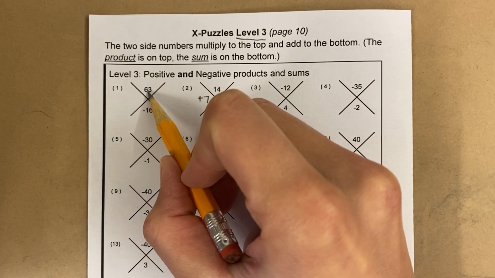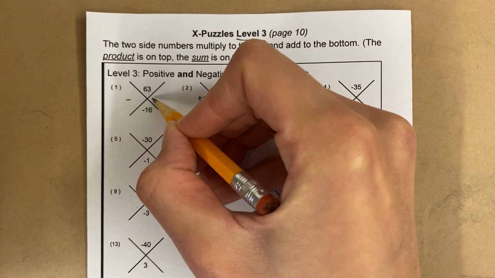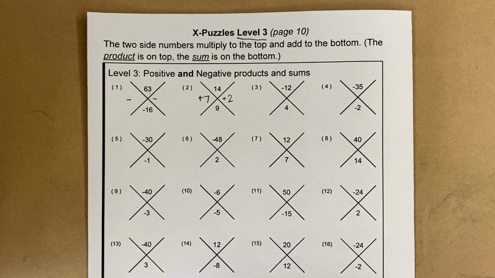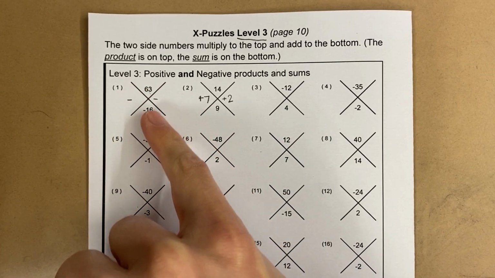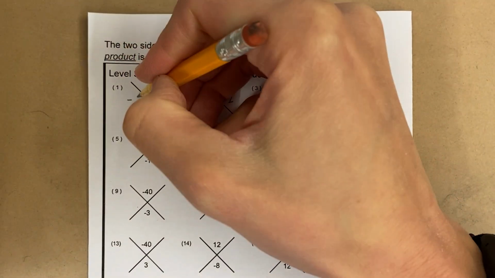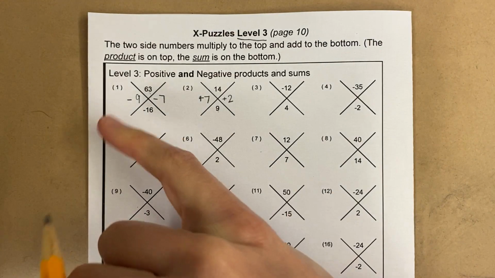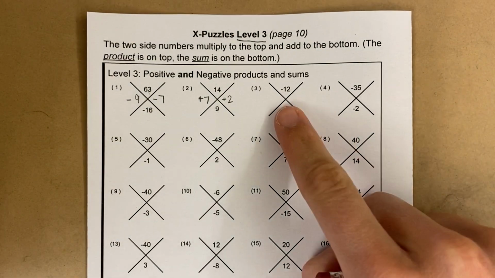Okay, now, we talked about this in level 2. Well, how can two numbers multiply to be positive and add to be negative? Well, the only way that can happen is if the two numbers are negative, right? Because a negative times a negative is a positive, and a negative plus a negative is a negative. So I'm thinking of two numbers that multiply to 63 and add to 16. And that would be 9 and 7, and in this case, it's negative 9 and negative 7.